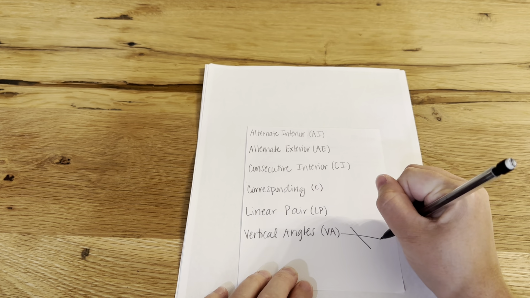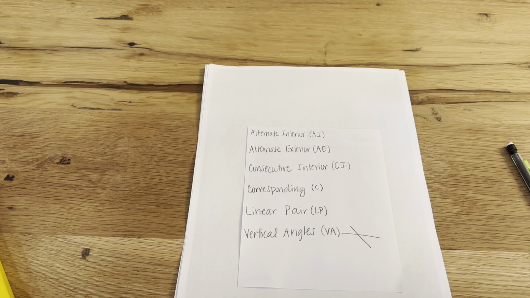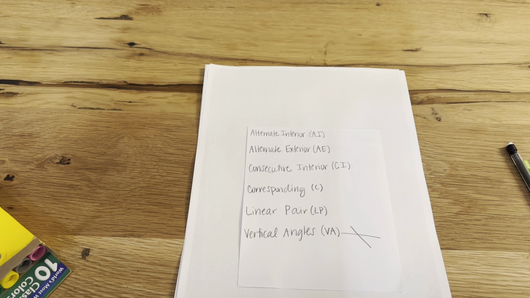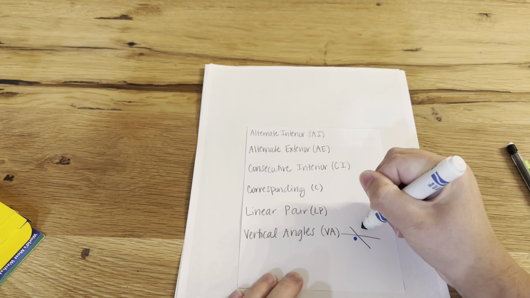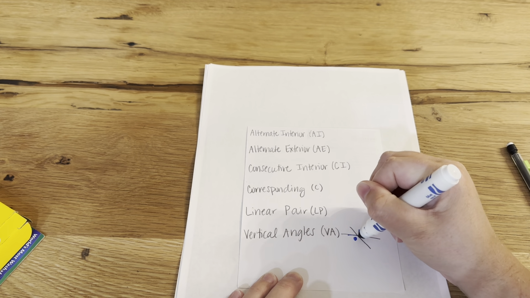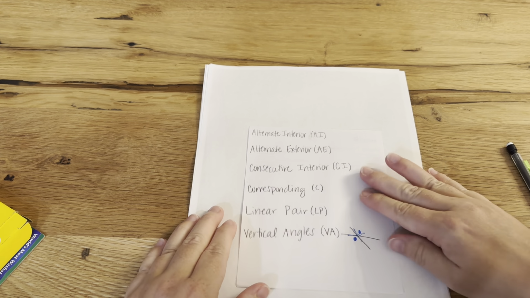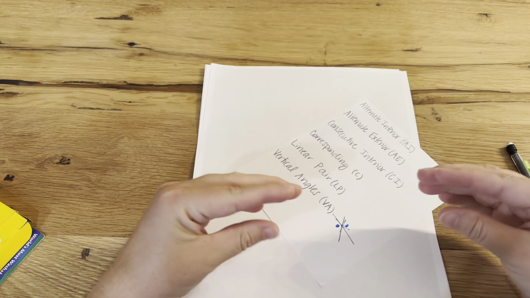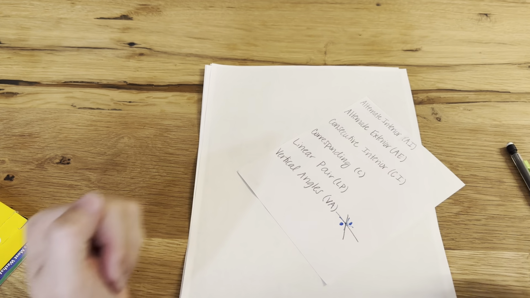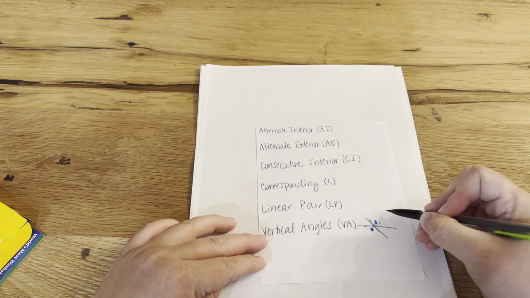I'm gonna do it kind of like this. You only need 2 lines to intersect to make vertical angles. And I'm gonna use colors. Vertical angles are just right across from each other. So this angle here and this angle here are vertical angles. It's kind of like, if you turn it, 2 little duck beaks kissing each other. Those are your vertical angles. And they're basically right across from each other.